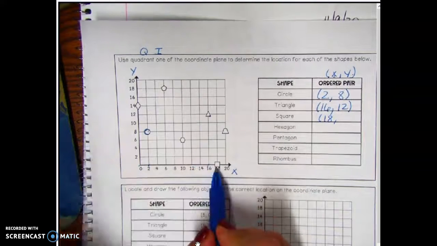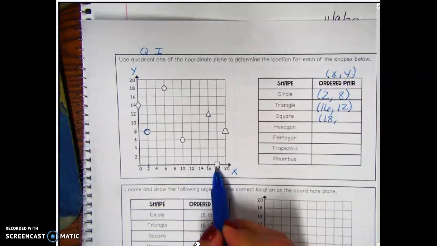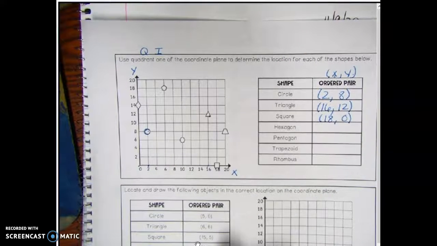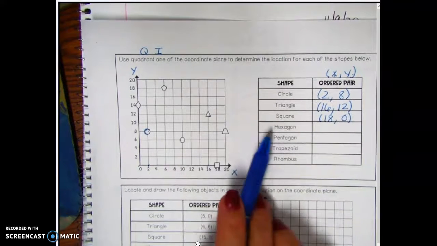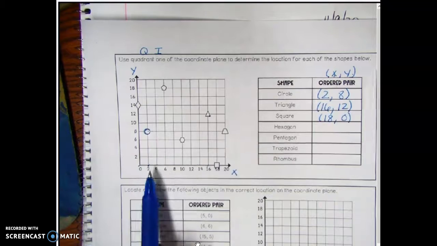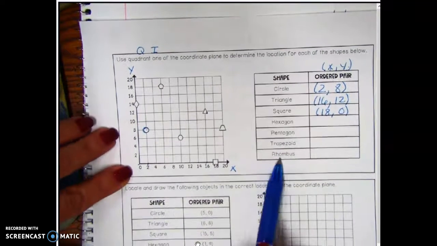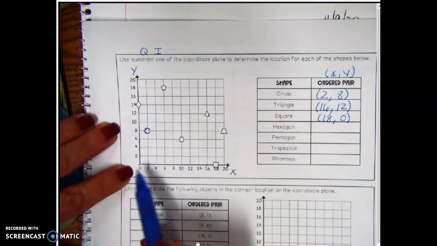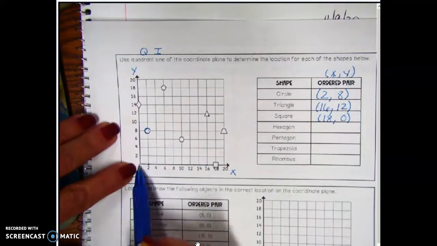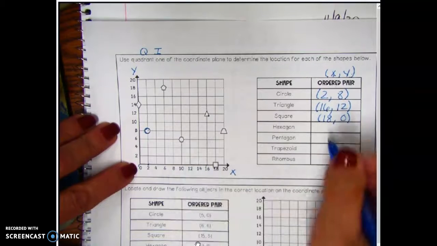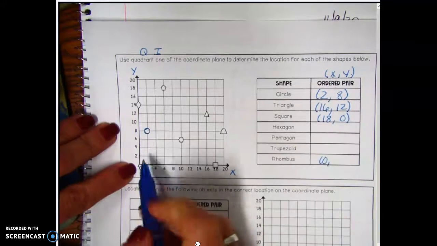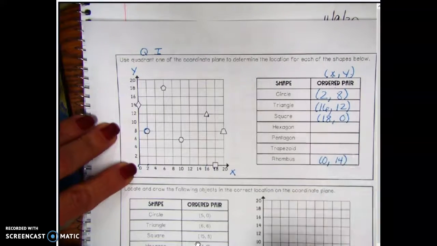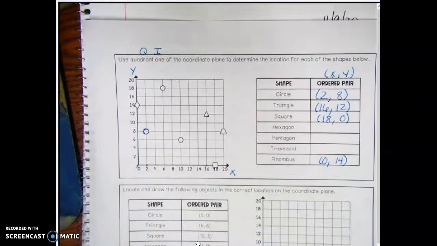Now, do I go up any? No, I stayed right on the x-axis, so that is 0. Okay? Let's go ahead. We're going to skip these. You can try to figure those ones out. Let's go here to our rhombus. Rhombus looks like a diamond. So let's see, how far across do we go? Oh, we didn't go across any. And we go up 14. That is writing ordered pairs.